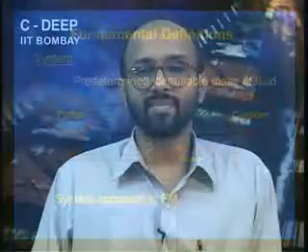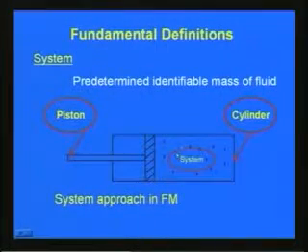Now we will discuss the fundamental definitions in fluid mechanics. Here, first we will discuss what a system is. As you can see in this slide, a system is a predetermined identifiable mass of fluid. Say here you can see a cylinder and a piston, and the fluid, liquid or gas existing in this is the system. For example, if you consider a bottle of water, the system is the volume existing in it, say 1 liter of water, or in this case water and air. So this is the system.